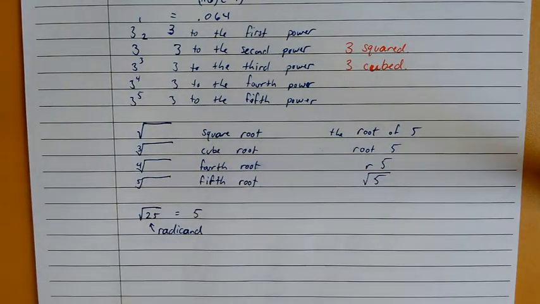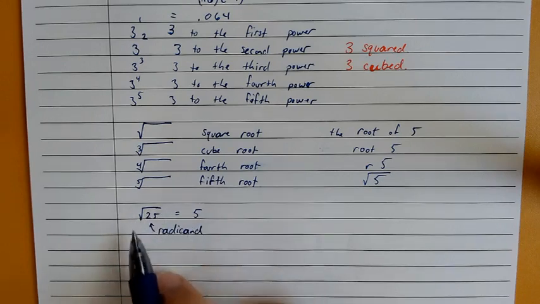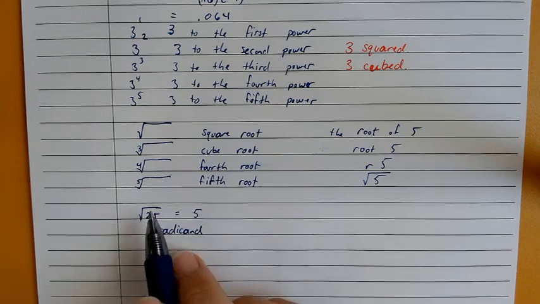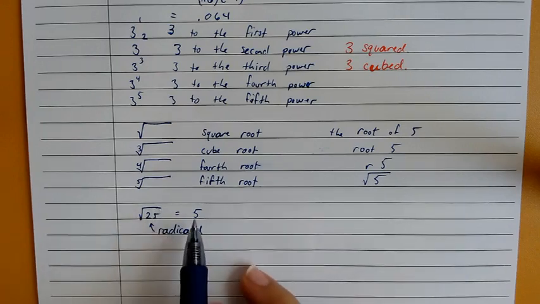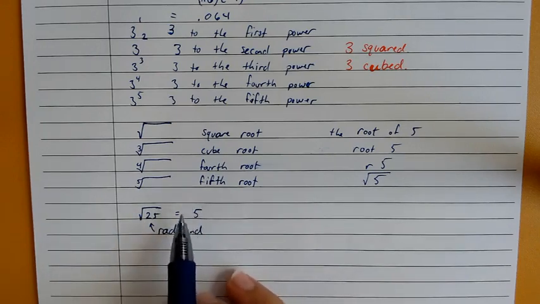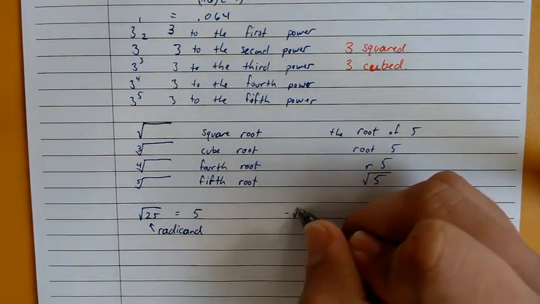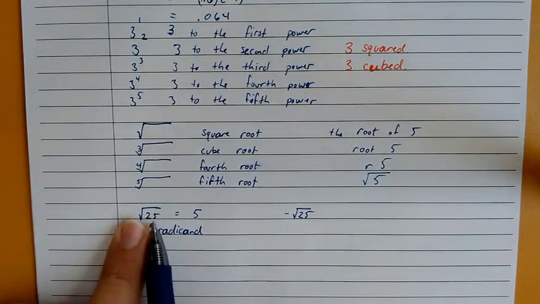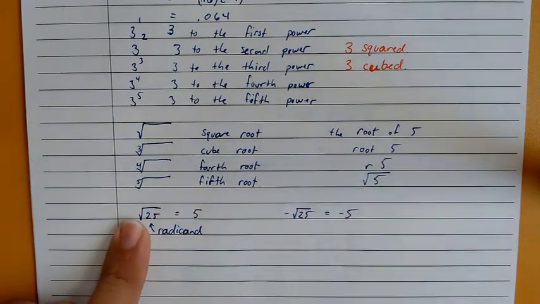Well, yeah, but we could also square negative 5, couldn't we? After all, 5 times 5 is 25. But also negative 5 times negative 5 would also be positive 25. So how do I know which one to use? Whenever we have a square root, we automatically assume we want the positive one. If we want the negative one, we'll ask for it by actually writing a negative out in front. So here, that would be 5, whereas this one would be negative 5.